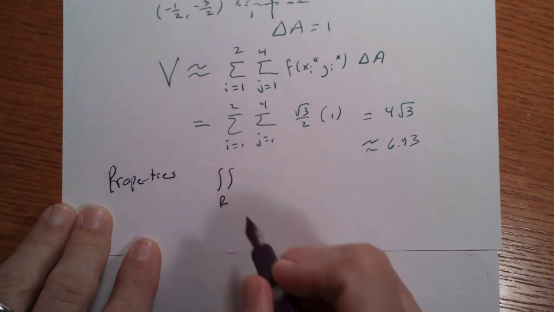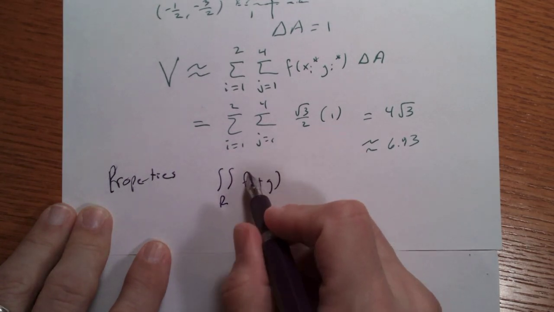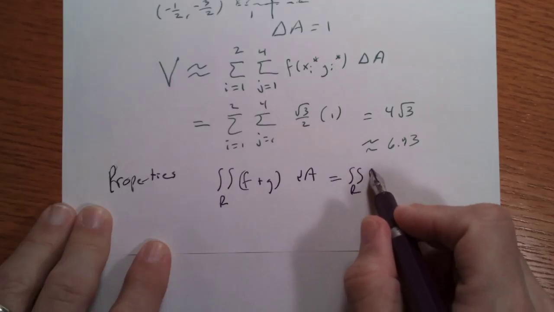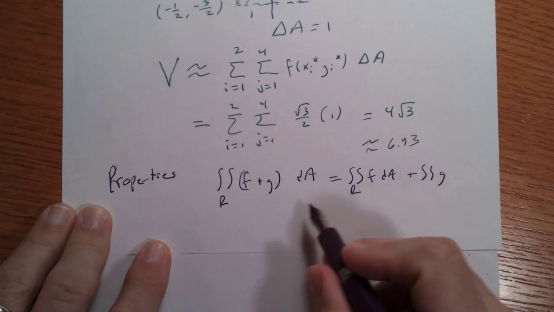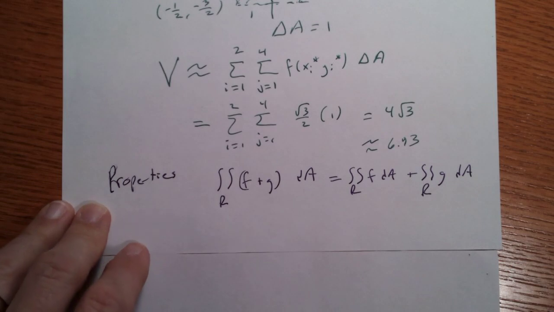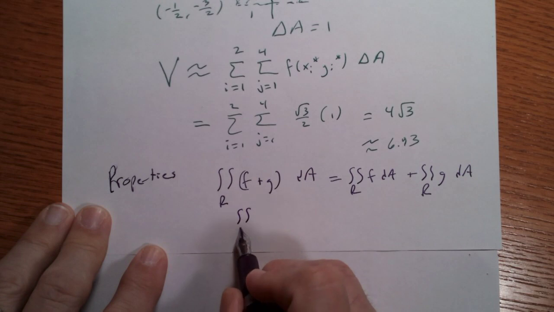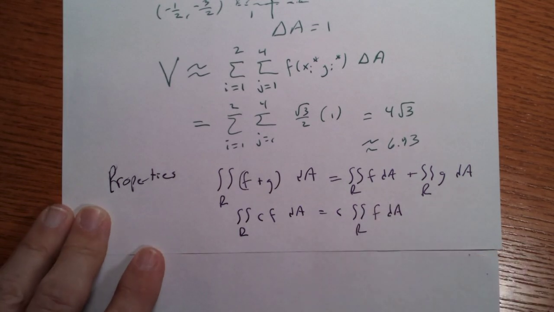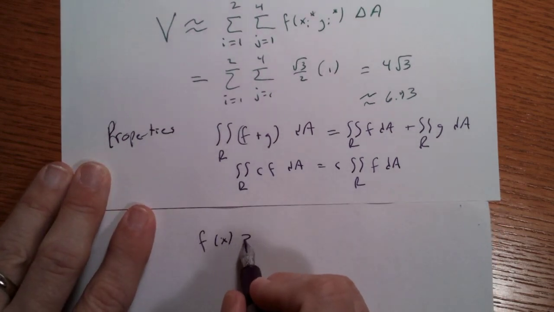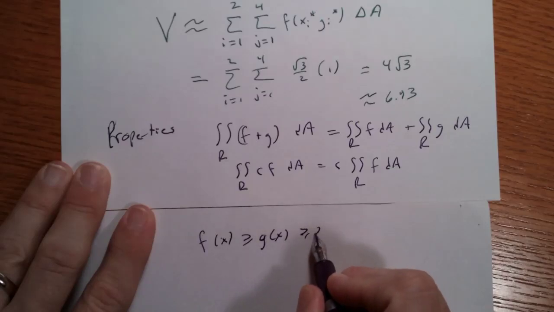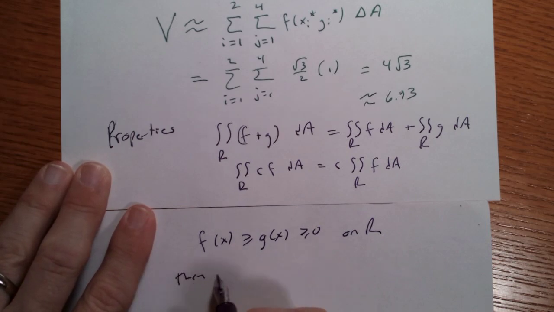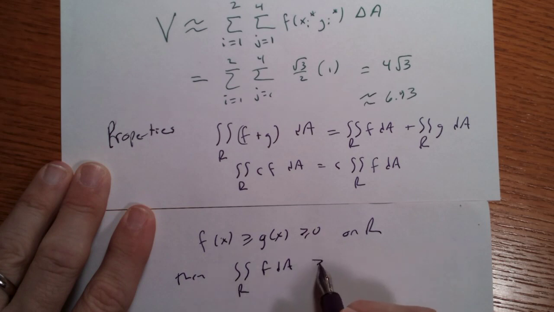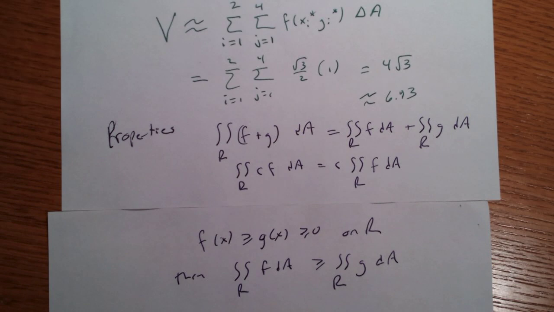Since these are integrals, it's true that the integral properties I have carry over. In order to do the integral of a sum, you do the integral of the first thing, add the integral of the second thing. If you have a constant, you can take that constant out front. And if you know that f of x is bigger than or equal to g of x is bigger than or equal to 0 on the entire rectangle, then the double integral of f over that rectangle will be bigger than or equal to the double integral of g over that same rectangle. These are the same properties we had in Calc 1 for the definite integral, which we did back in Chapter 5.